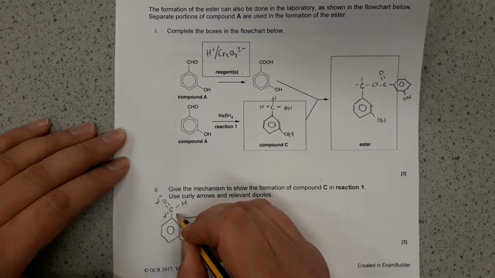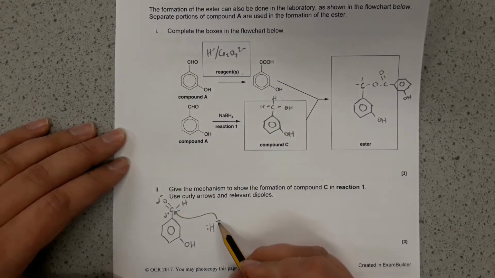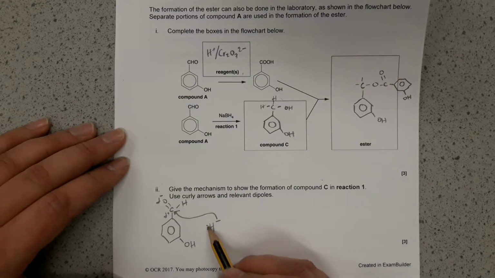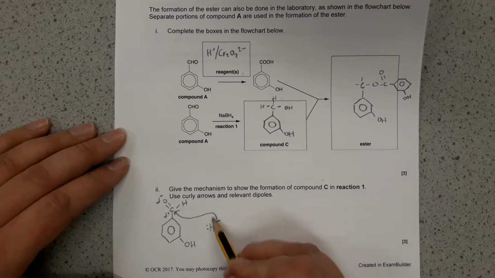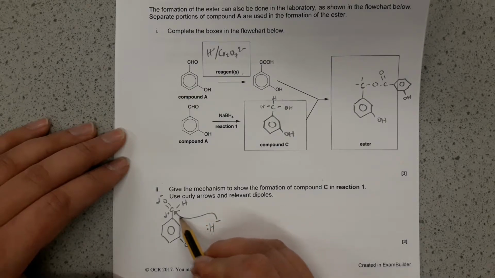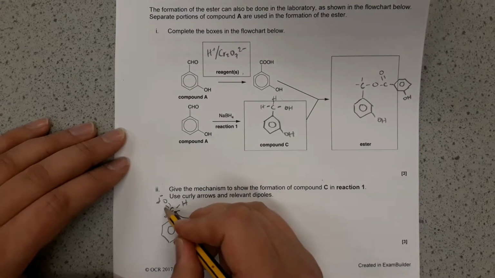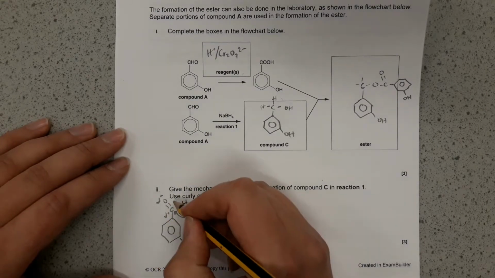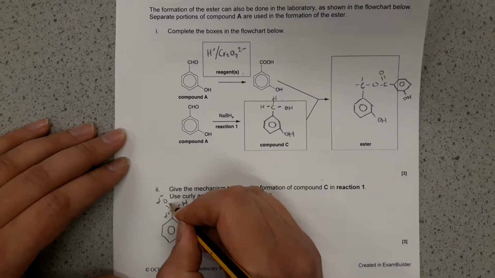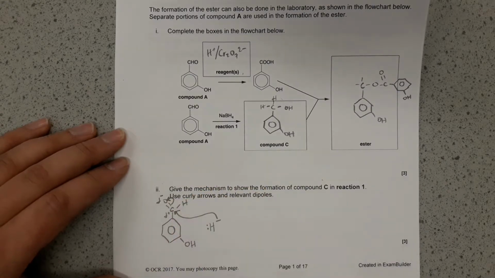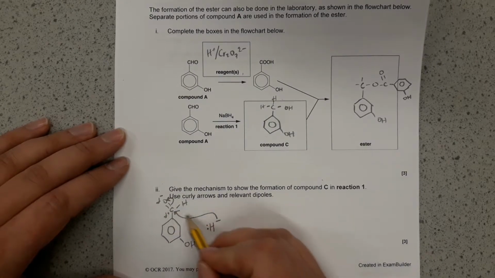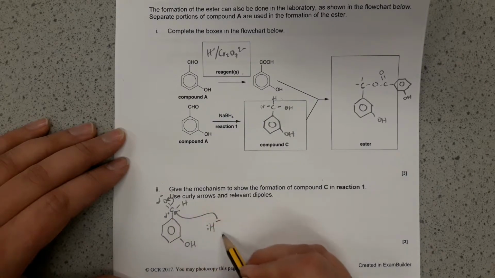Now you always draw the curly arrows either from the negative charge or from a lone pair that you might draw next to your hydride. So I'm coming from the negative charge and going onto the carbon. This is going to allow a new bond to form, which means the double bond has got to break. So I'll have another curly arrow from the double bond onto the oxygen. So this is going to allow this bond to break and a new covalent bond to form between the carbon and the hydrogen.